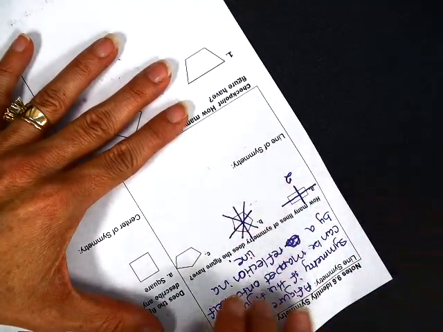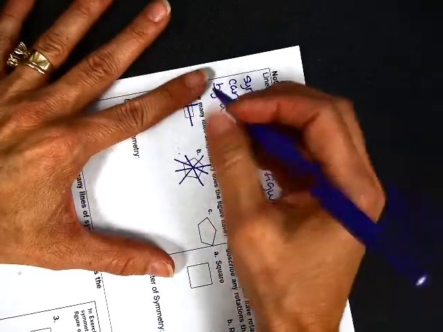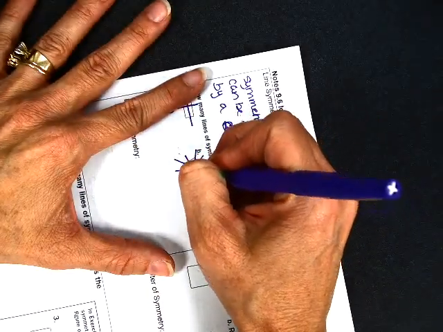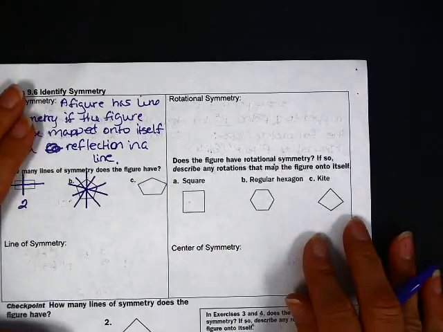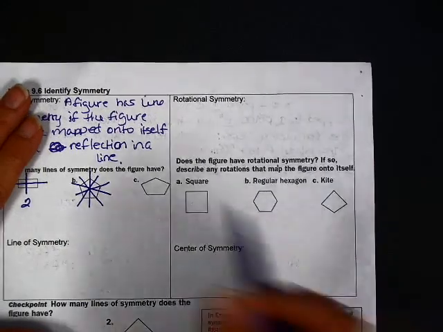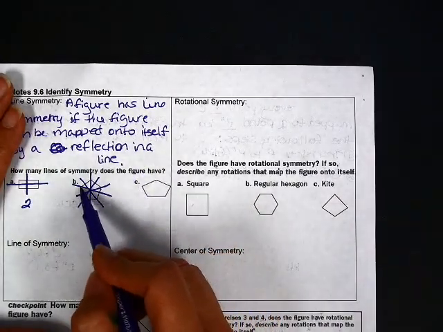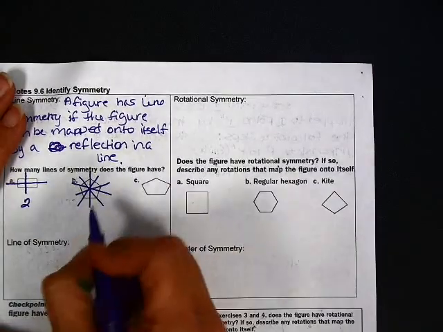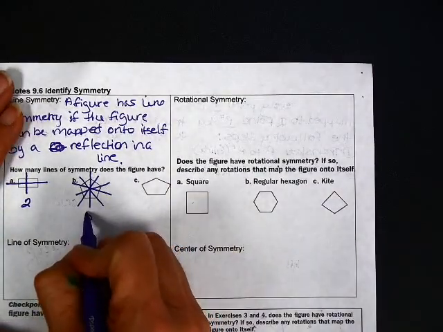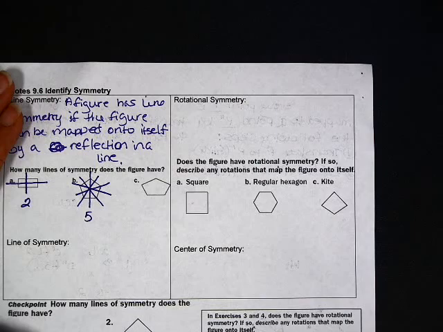So I'm just going to go through and draw a line through each vertex, splitting the pentagon in half. When it's all said and done, I drew 5 lines because I drew a line through each of the vertices. So this one has 5 lines of symmetry.